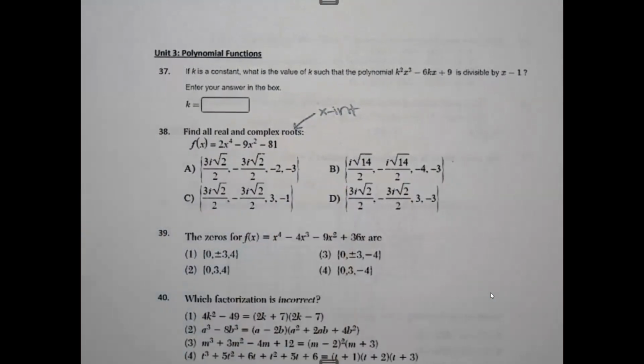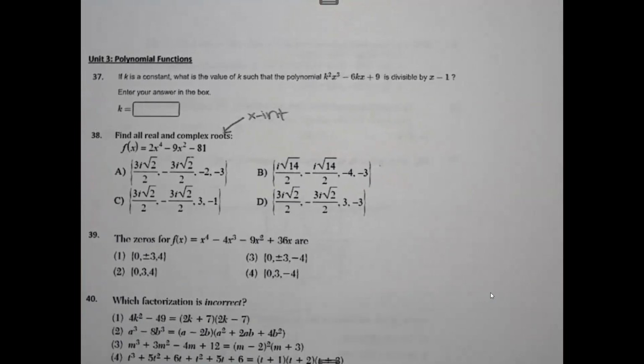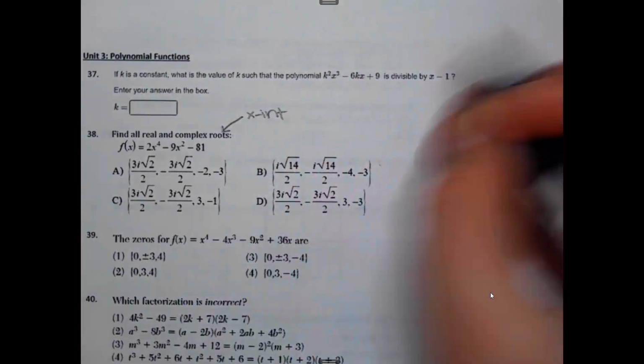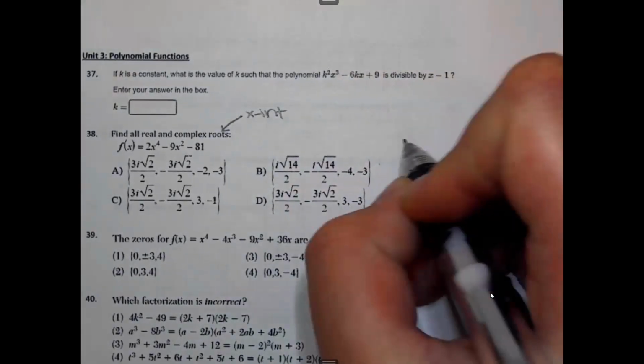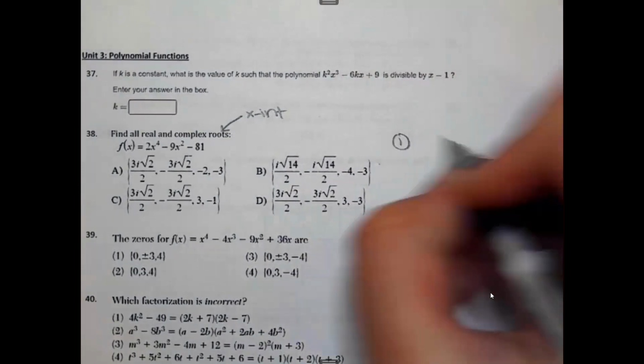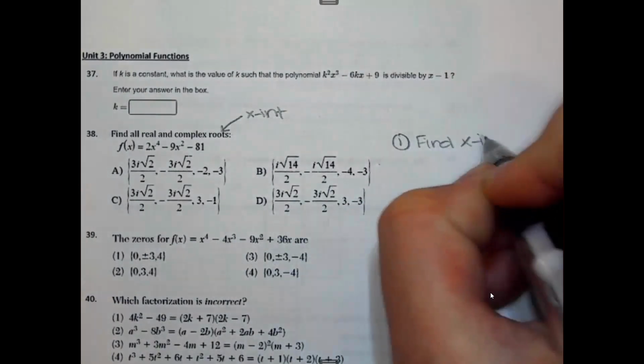If you recall, this was that one unit where we used our cheat sheets, where you guys kind of had a hard time because the unit felt weird, even though it really did flow together well. We learned a lot of different stuff in the unit. So the process for these was first to graph it on your calculator to find the x-intercepts, the real roots.